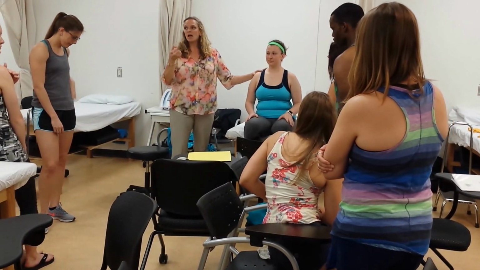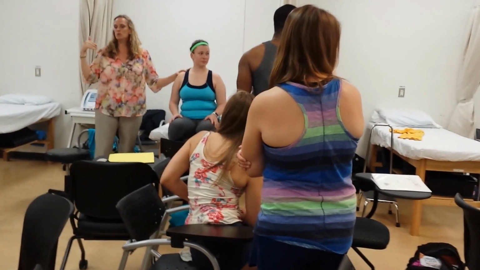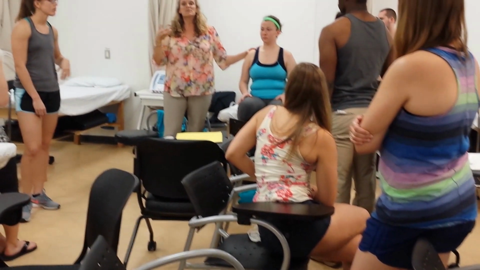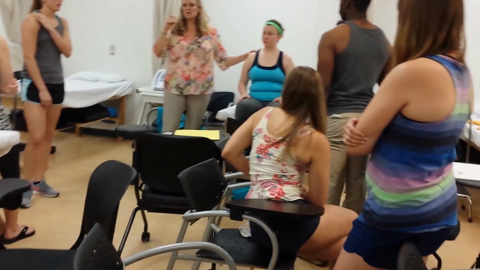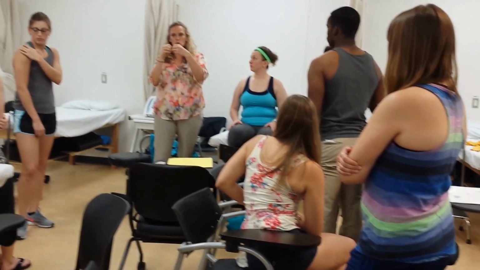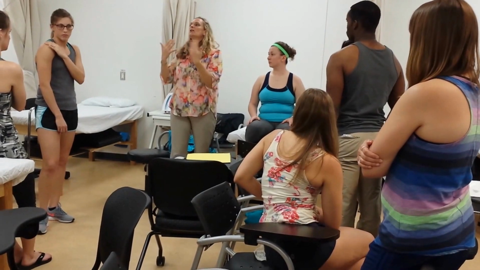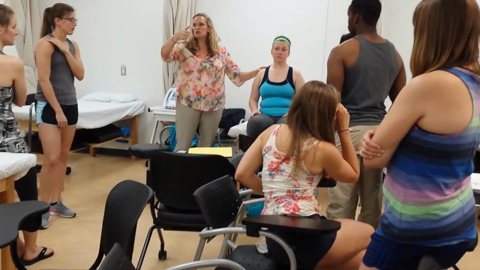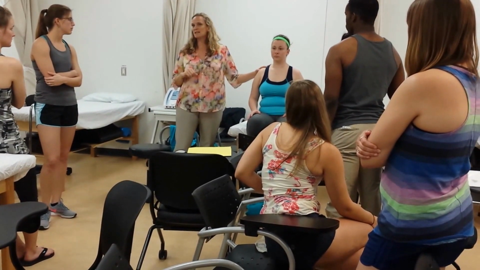Now that bursa can be called either subacromial or subdeltoid. You will hear those used interchangeably. They're talking about the same bursa. Some people anatomically will have more than one bursa in that space, so they might have two separate bursae in that area, but clinically we can't tell the difference between one and the other. So when we talk about the subacromial subdeltoid bursa, again, you're just coming off the lateral aspect of the acromion and just sliding down into that space.